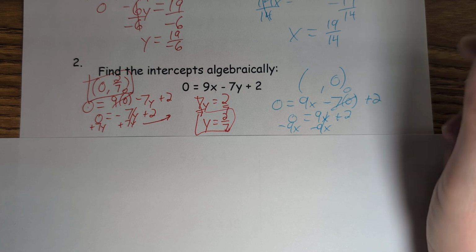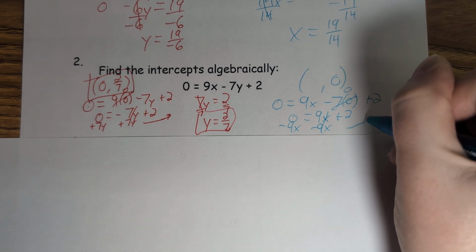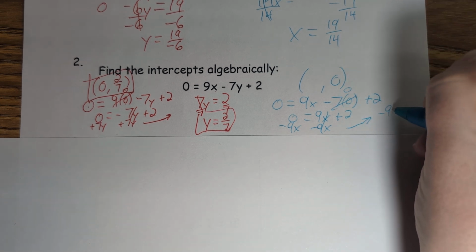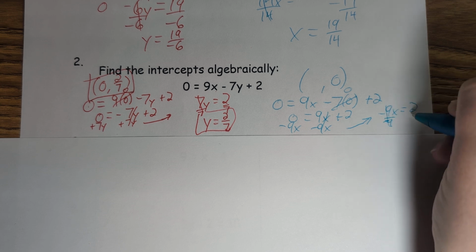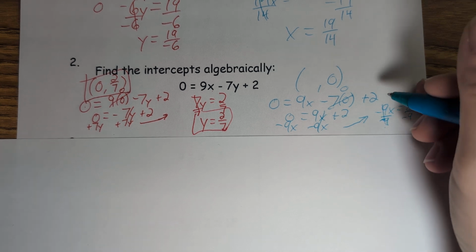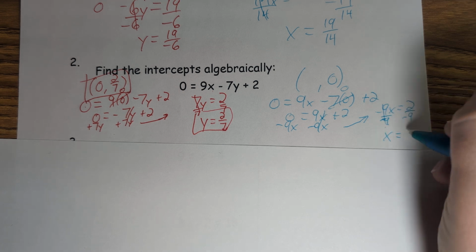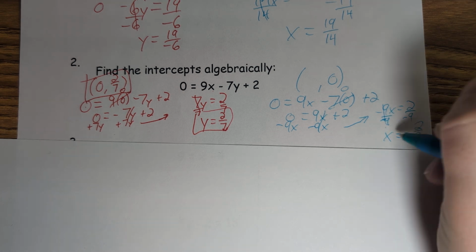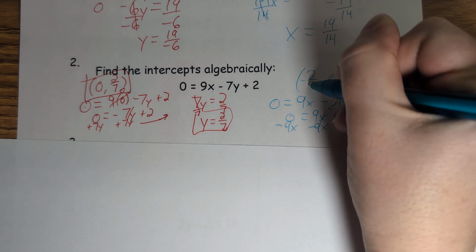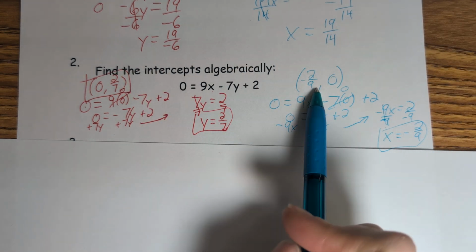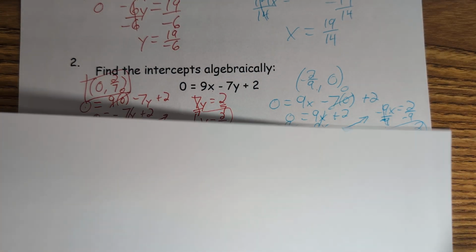I could have moved the 2 and had the x on the right. Kind of your choice there. So I have negative 9x equals 2. Divide both sides by negative 9. I'm running out of room here. So I get x equals negative 2 over 9. And I'll put this over here, negative 2 over 9. So that's my x-intercept and my y-intercept.